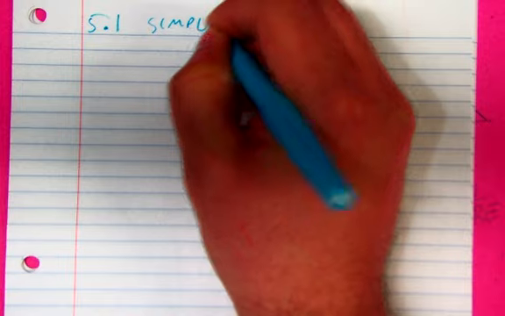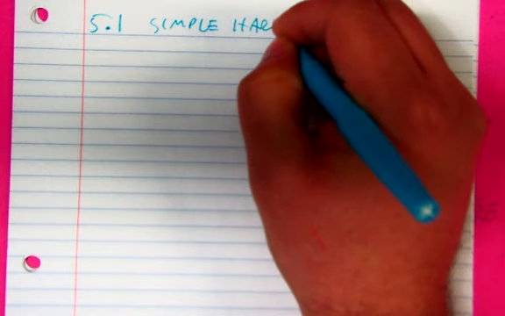So the next unit is going to be some applications of the differential equations that we just spent time solving. We're going to start with an easy one, which is simple harmonic motion. This just keeps popping up.